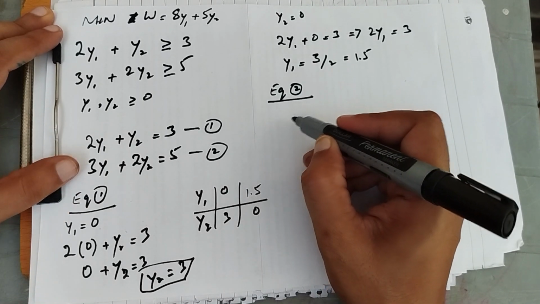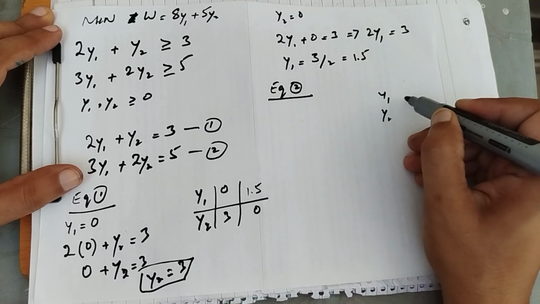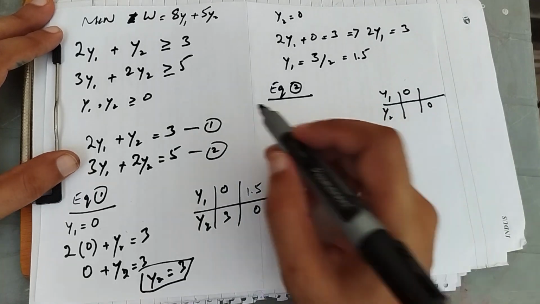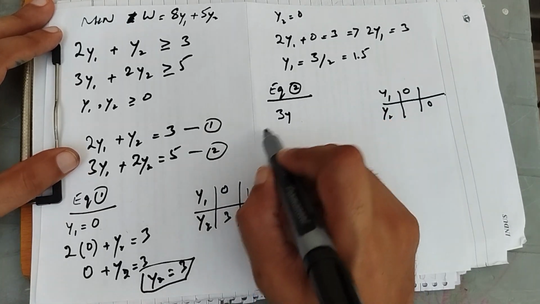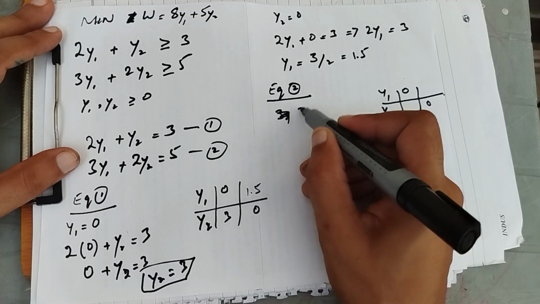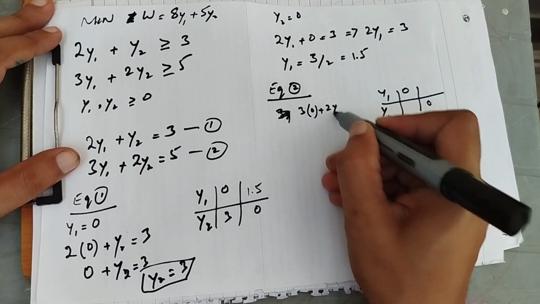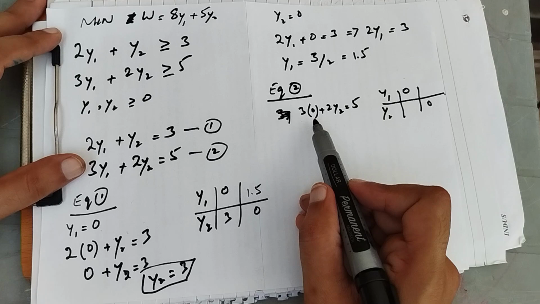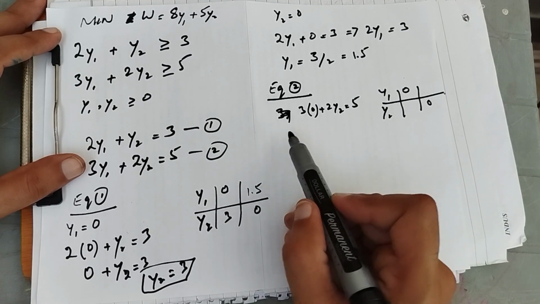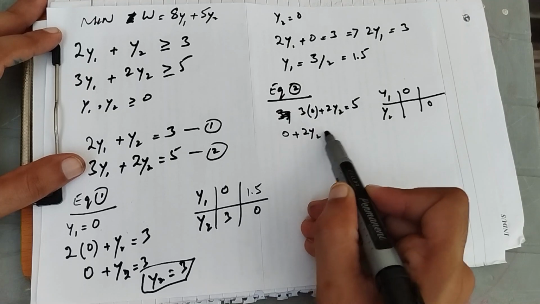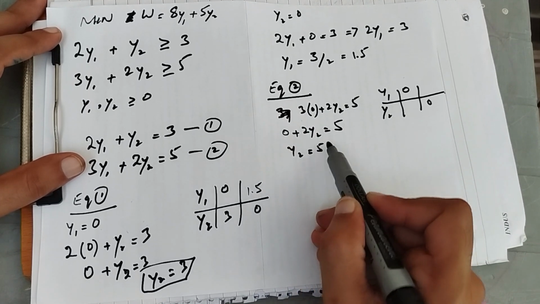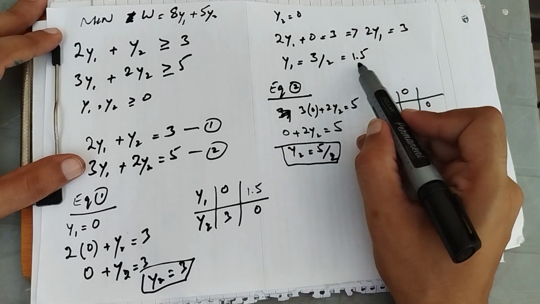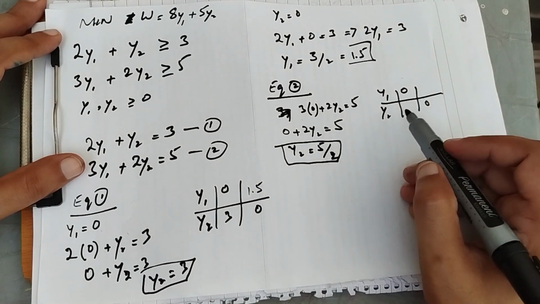In equation 2, we will be doing the same. Putting y1 equals 0, we get 0 plus 2y2 equals 5. You see, instead of y1 we wrote 0. 3 into 0 is 0, plus 2y2 equals 5. Then y2 would be 5 by 2. We divide by 2 on both sides. So 5 by 2 is 2.5.